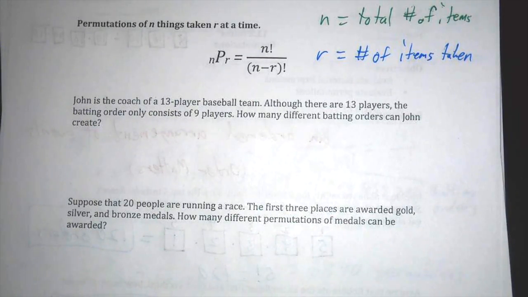But for a situation like this example here, where it says John is the coach of a 13-player baseball team, although there are 13 players, the batting order consists of only 9 players. How many different batting orders can John create? This is a situation where we have 13 players that are our total number of items, but we can only take 9 of those 13. So this is where this formula becomes important because we're not taking out all of those items.